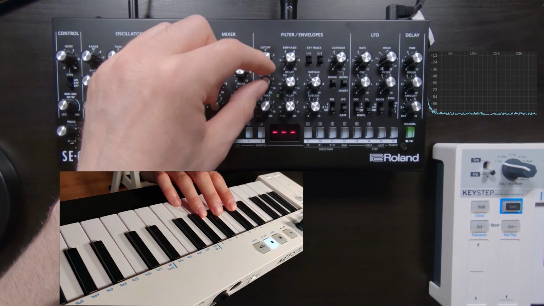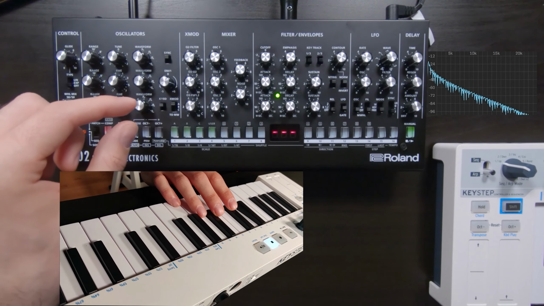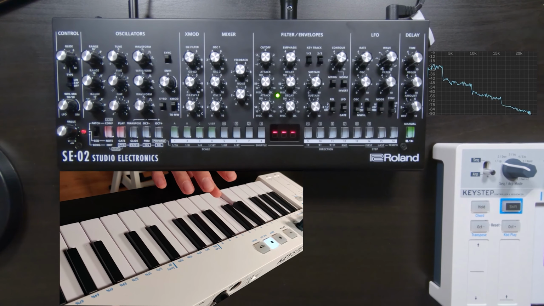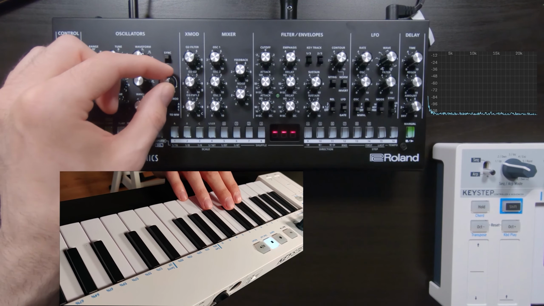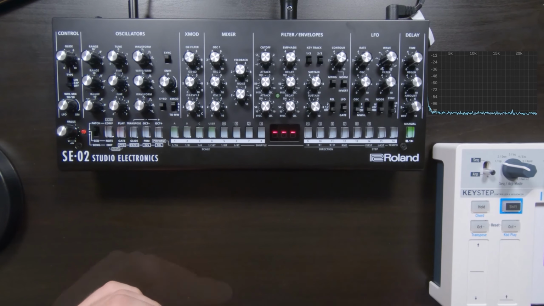Let's have some longer attack. You can go crazy with it. And counterclockwise inverts the polarity.